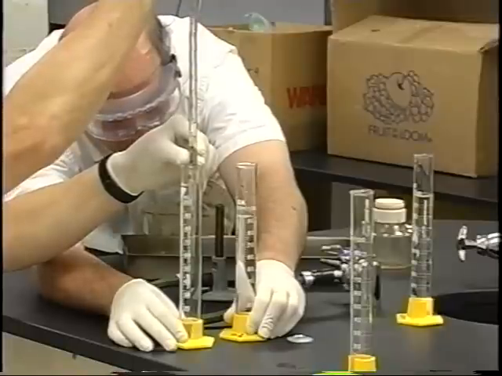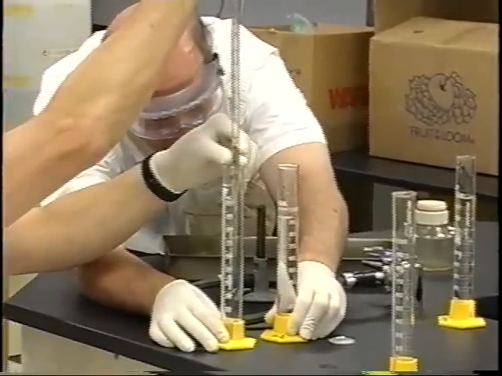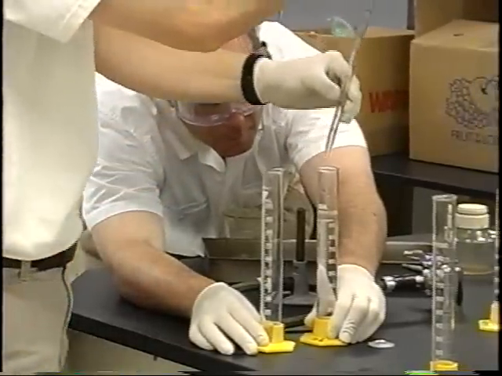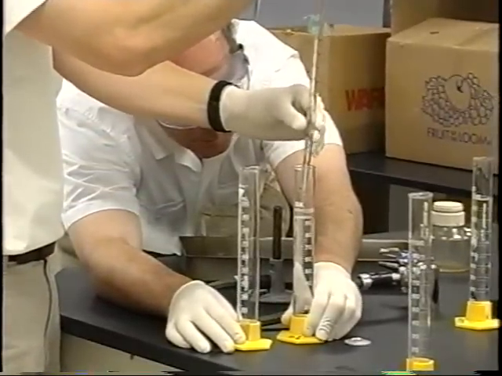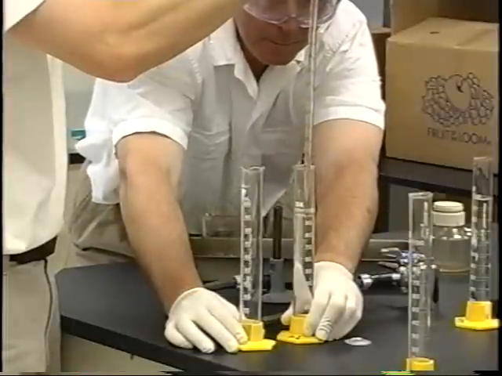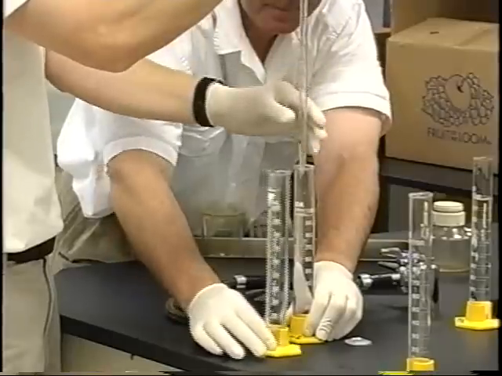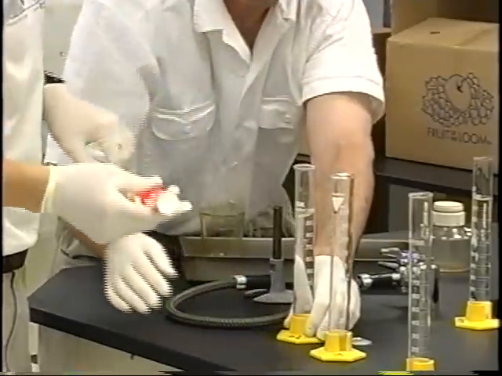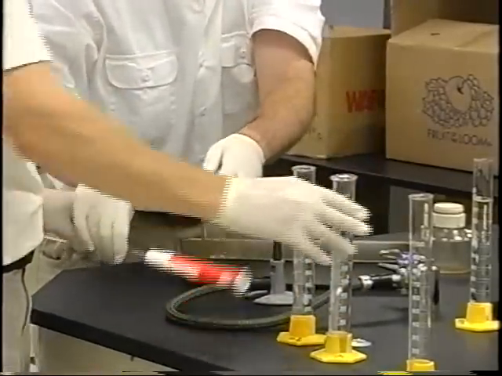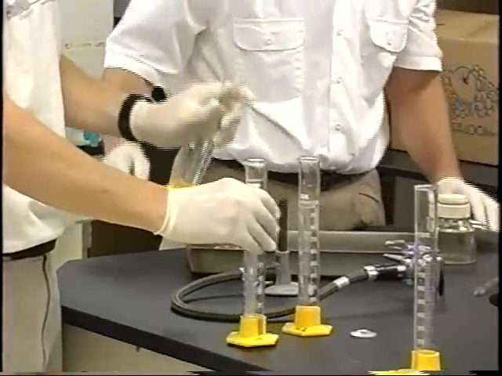Going from 6 to 7, adding 1 more ml. The rest goes back here. So what I've still got here is 100 mLs of water, and I'm about to have another dilution made.